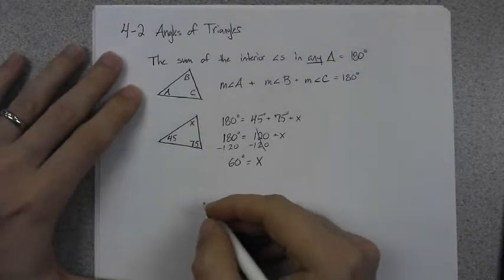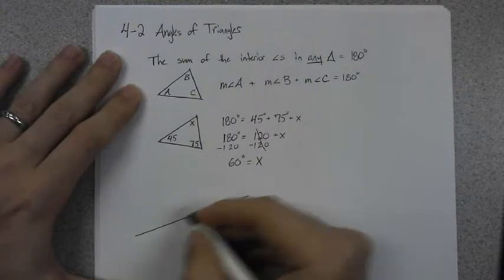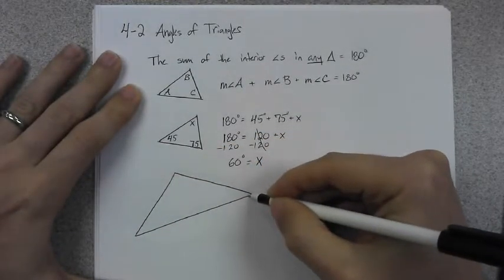So then we'll get problems where we actually have multiple angles we have to find. And these ones sometimes take a little bit of extra thinking to do, but they're not too bad.